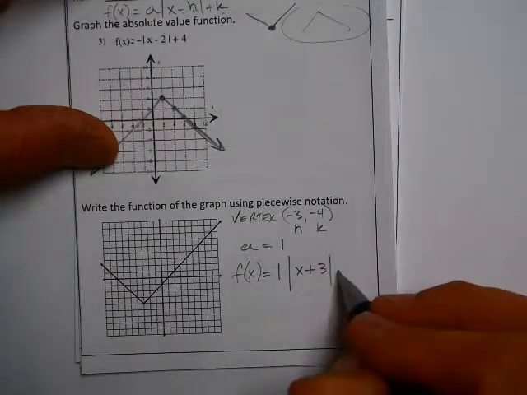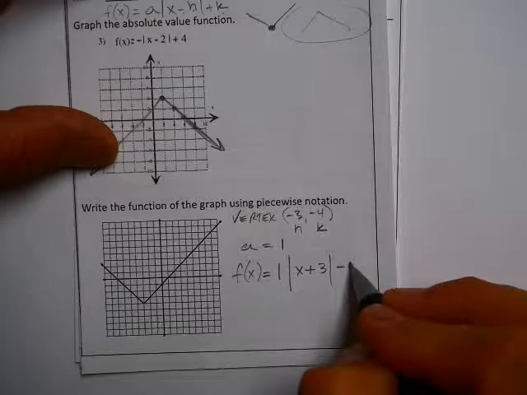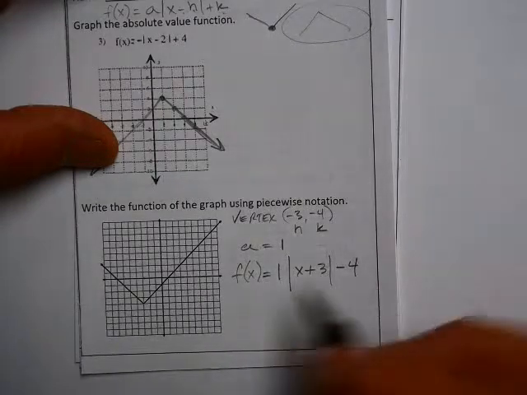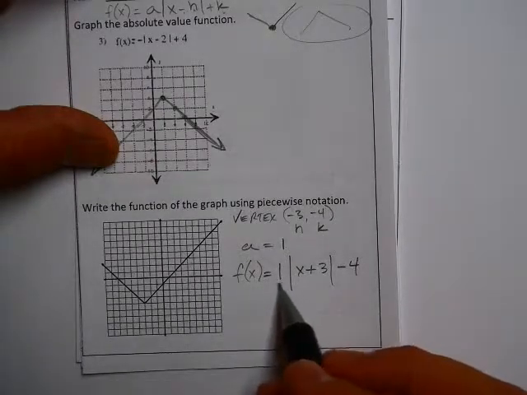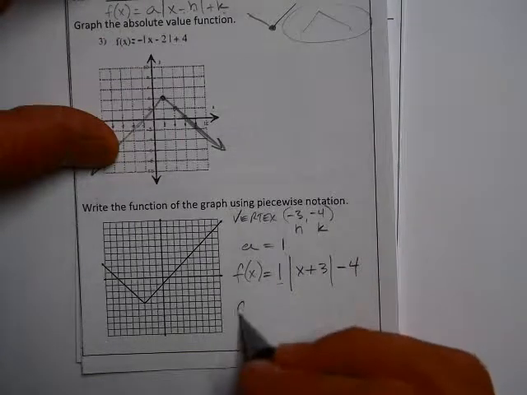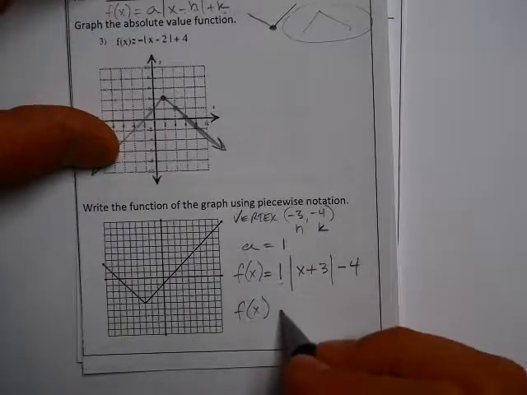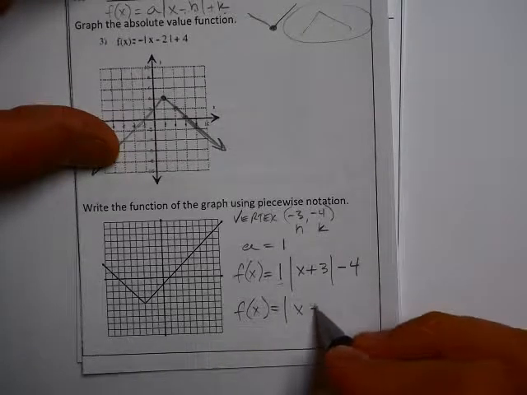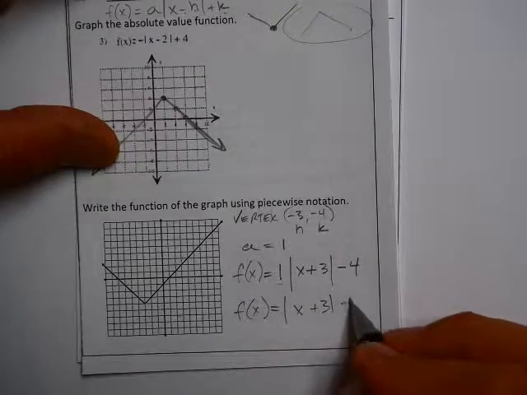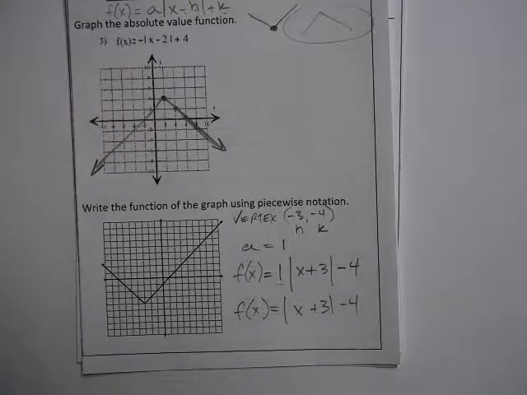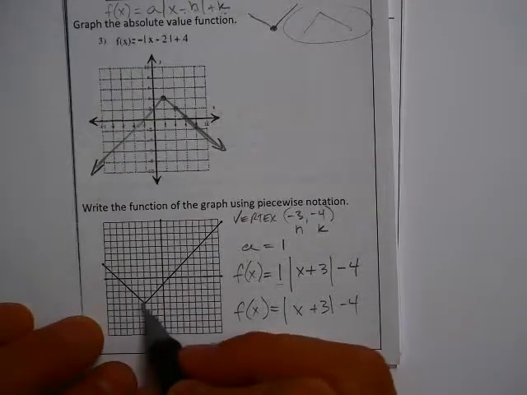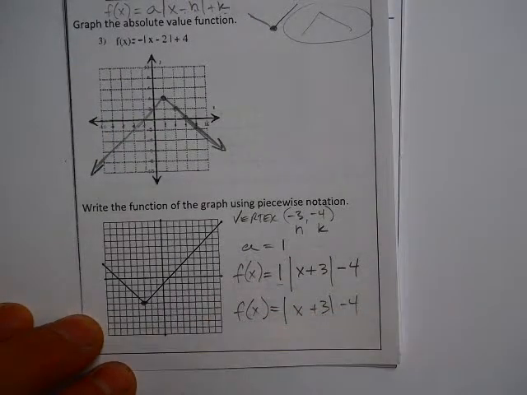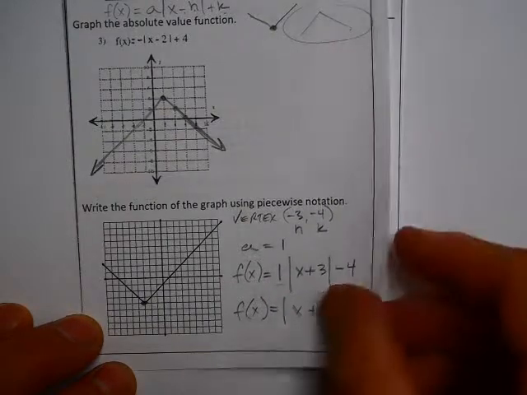And then plus k, if the k is negative, it's just negative. That 1 can be written, but it's not necessary. The other way to write this would be to omit that and say the absolute value of x plus 3 minus 4. So vertex, slope or amplitude, and we are in business.